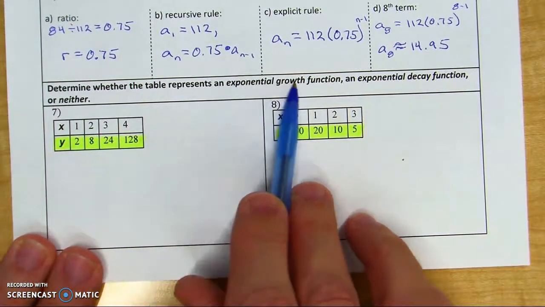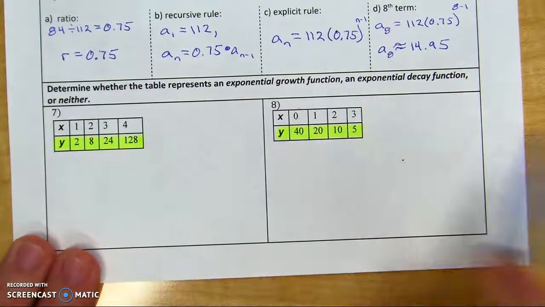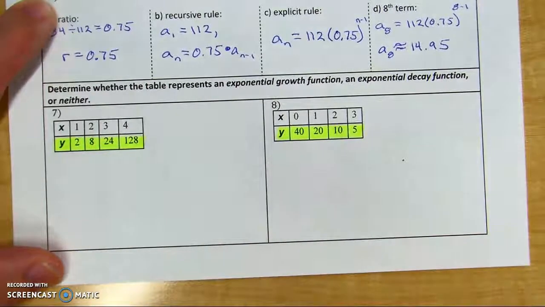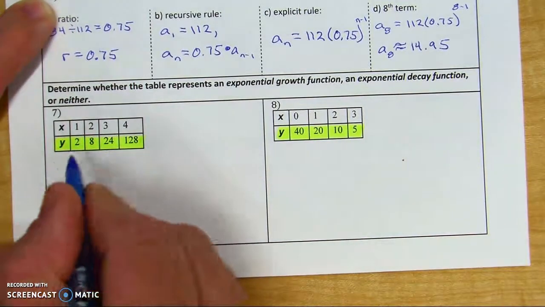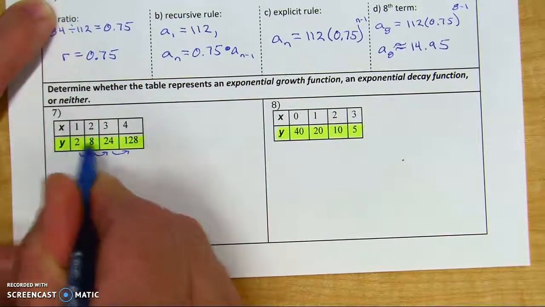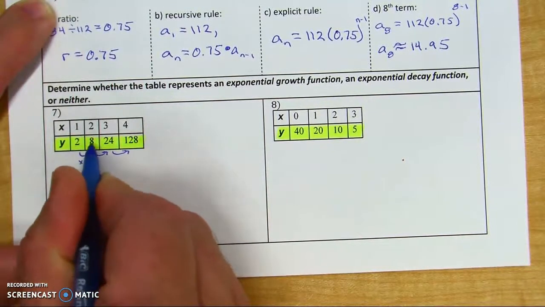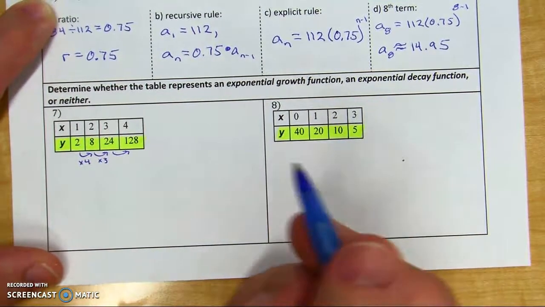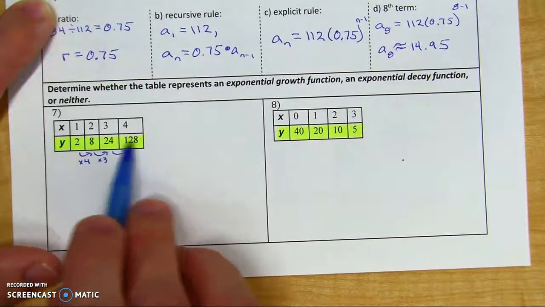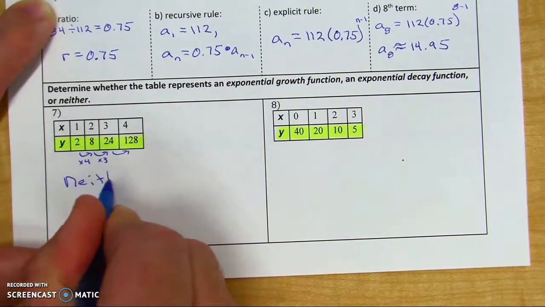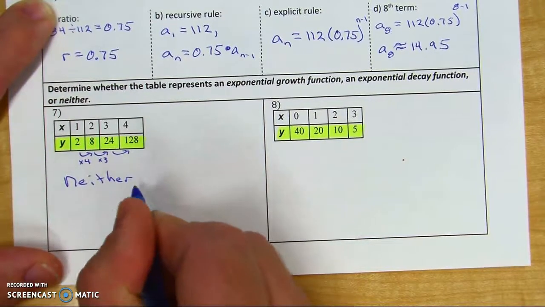This is exponential growth or decay, so it's not going to be an arithmetic function. They're saying basically what kind of geometric function is it, or is it neither? So I'm just going to take a look at this and see what's going on. 2 times 4, that would be times 4, but this is 8 times, that would be times 3. I could stop right there. It doesn't really matter what this one is. These are not the same. So this one is going to be neither, and that's because there's no common ratio.